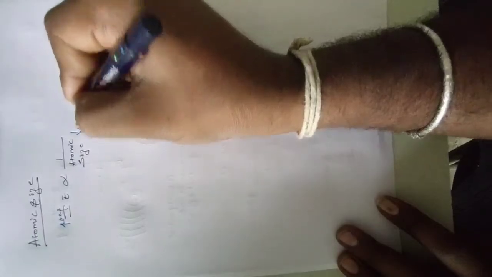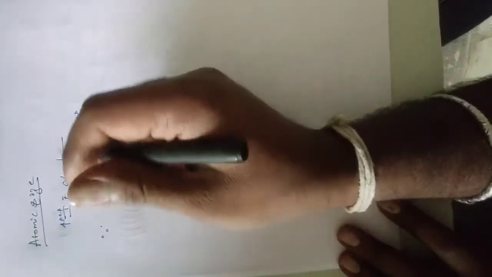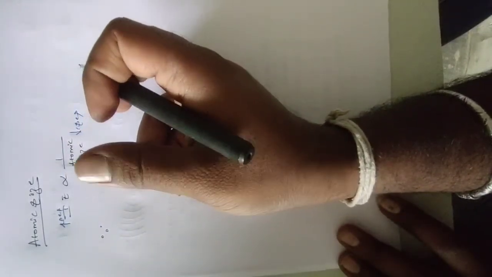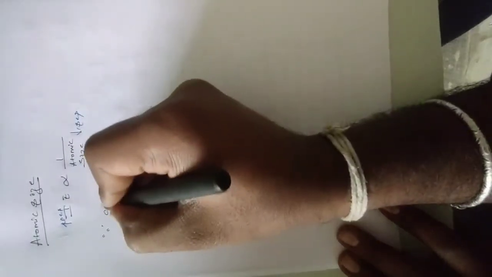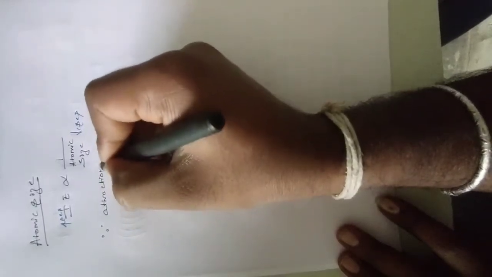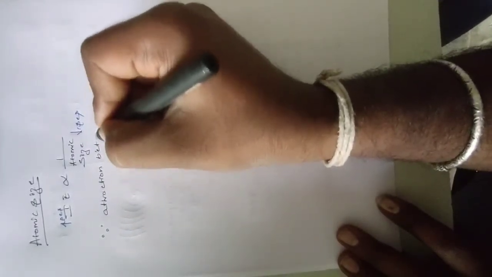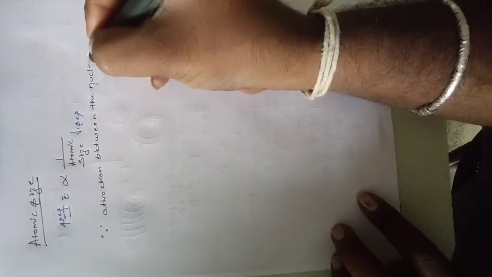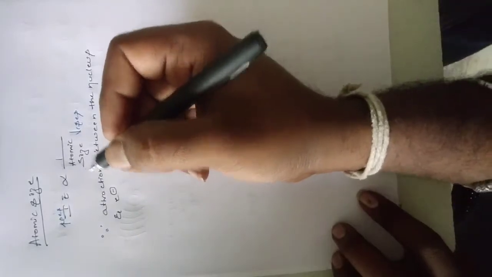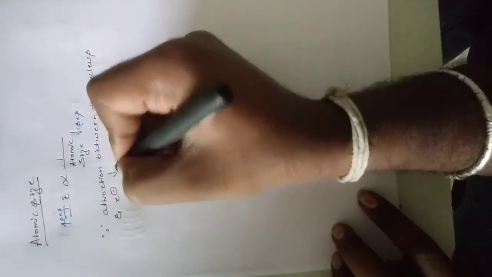If ionization energy increases, then atomic size must decrease, because the attraction between the nucleus and the valence shell electrons decreases with increasing atomic size.